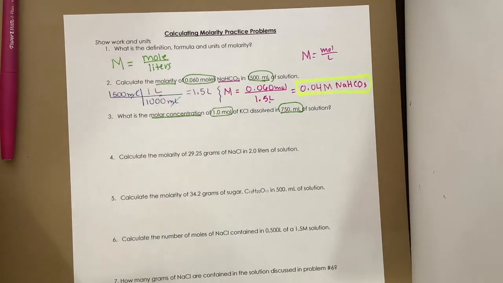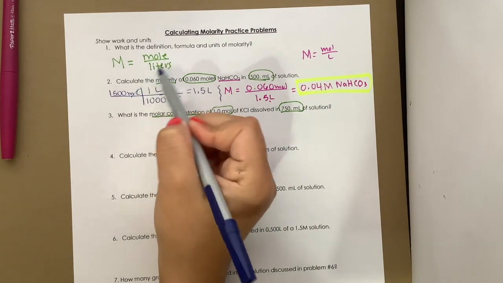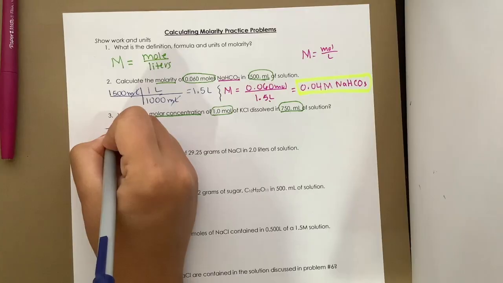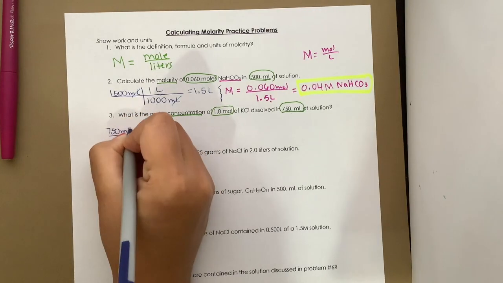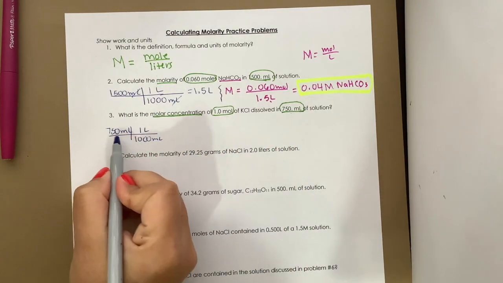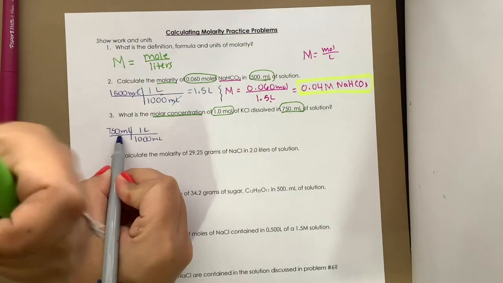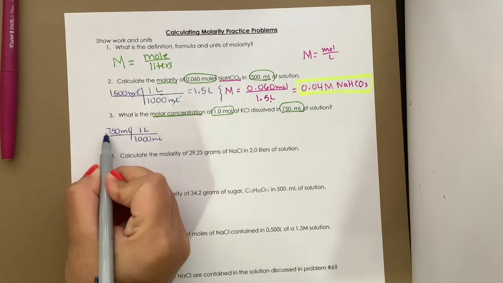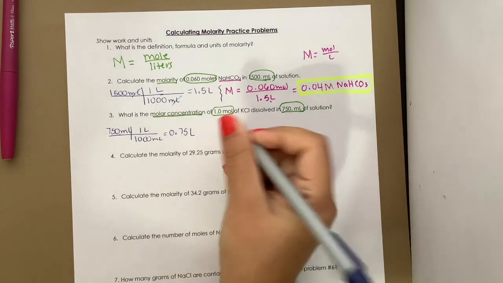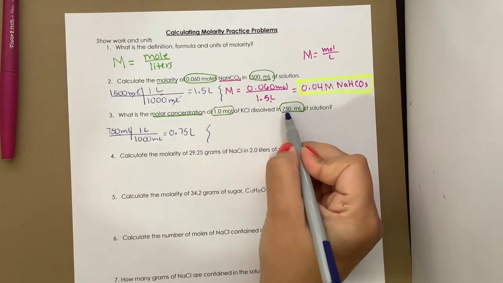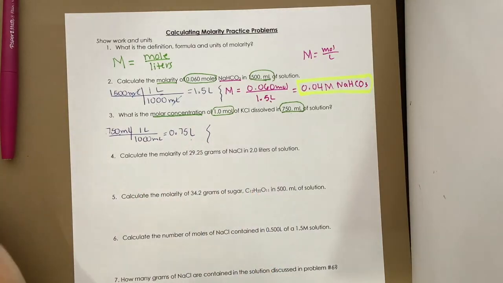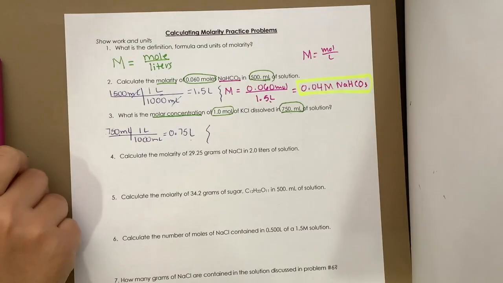The first thing that we need to do is convert it into liters, because our equation is moles over liters, not milliliters. So I'm going to get 750 milliliters and divide by 1,000 milliliters in 1 liter. Remember that you could also get your decimal place and move it 3 times over to the left. 1, 2, 3. So it's 0.75 liters. So 750 milliliters equals 0.75 liters. And the reason that we do this first, remember, is because we need the units in liters.